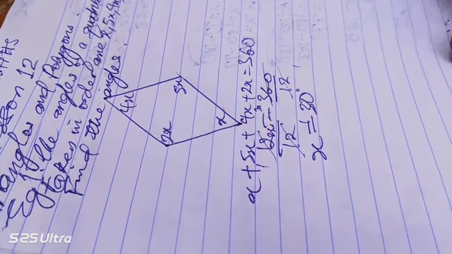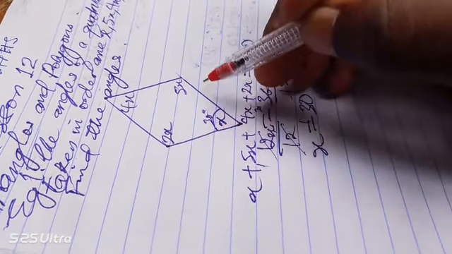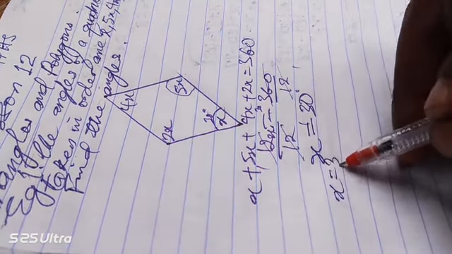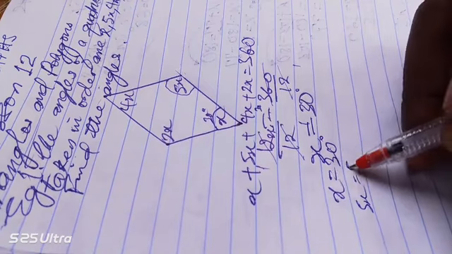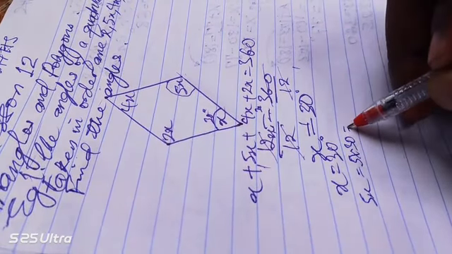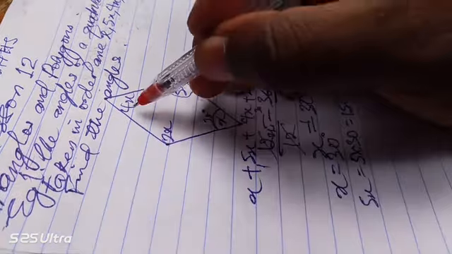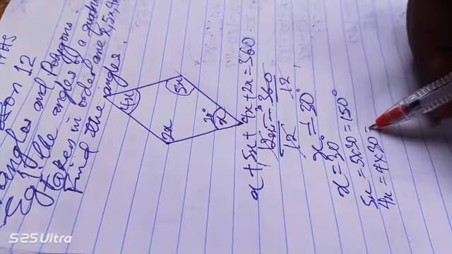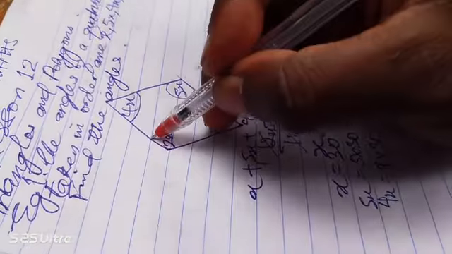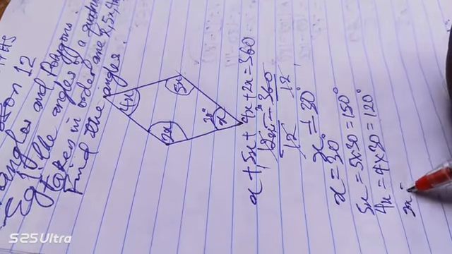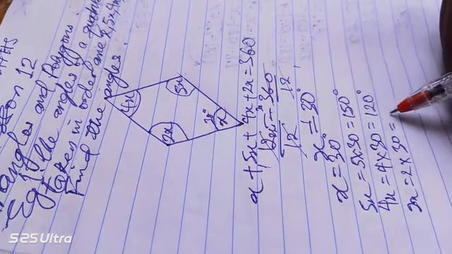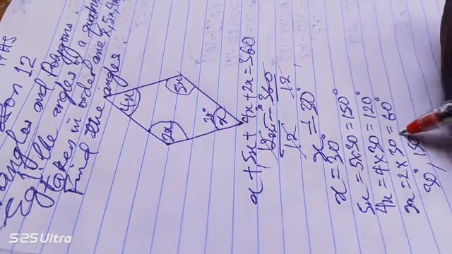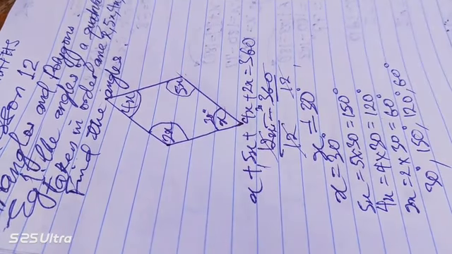So what will now be the angles? The angle x is 30 degrees. The angle 5x is 5 times 30, which is 150 degrees. 4x is 4 times 30, which is 120 degrees. 2x is 2 times 30, which is 60 degrees. So the angles are 30 degrees, 150 degrees, 120 degrees, and 60 degrees. That's the answer.